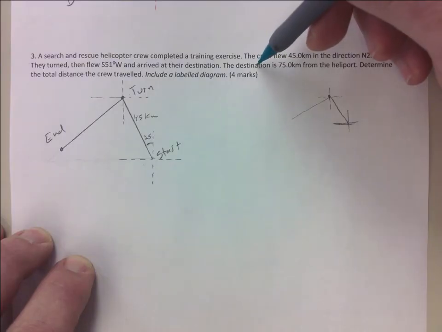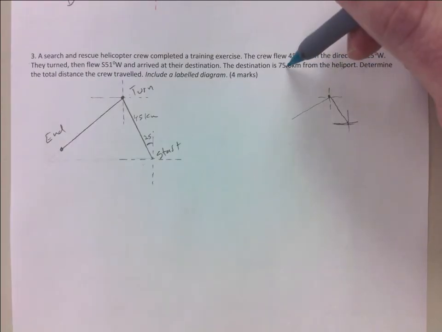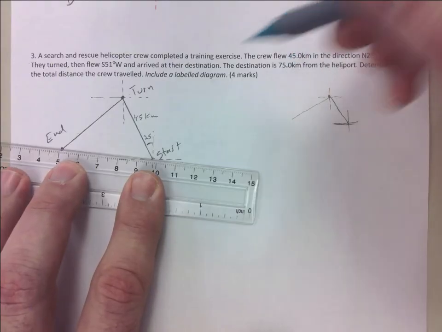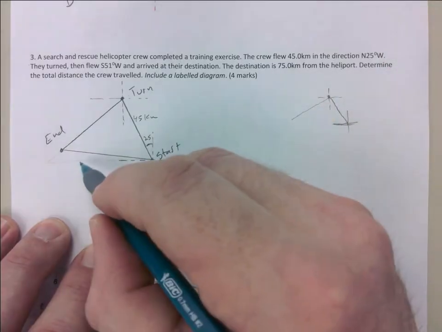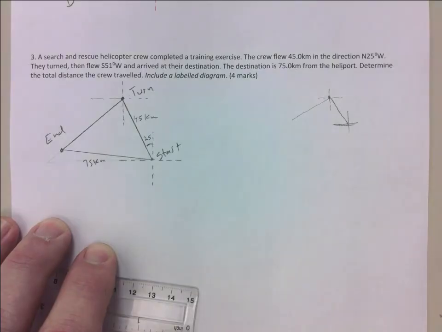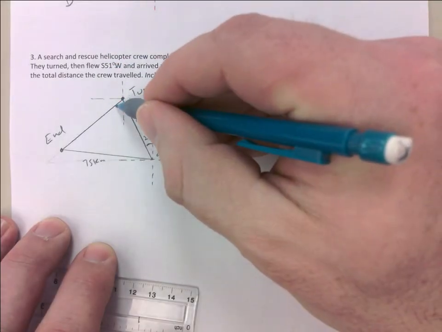What does it say? The destination is 75 from the heliport where I started. So in this case, this side here is what they give you. This was on the quiz as well. So 75 kilometers is right there, which means you have moving parts. Oh, I forgot the 51. Sorry, the 51 goes right in here.